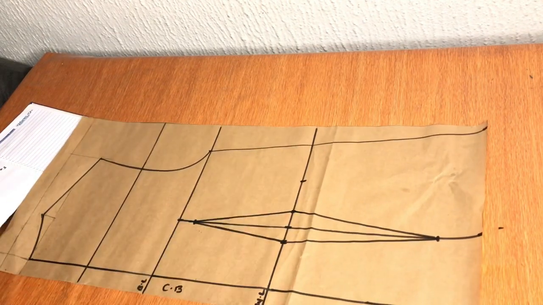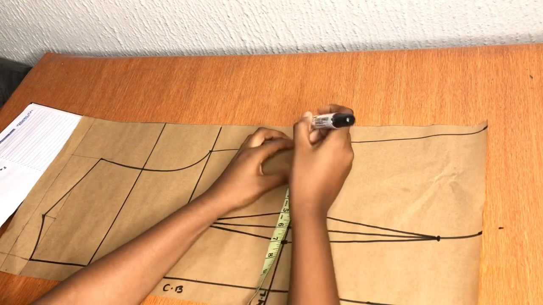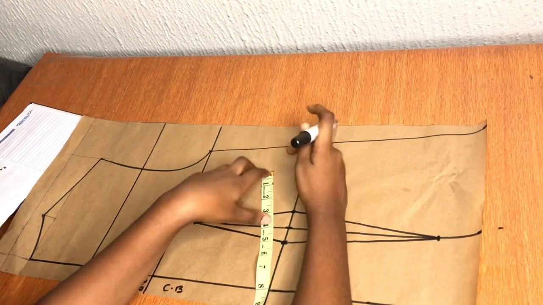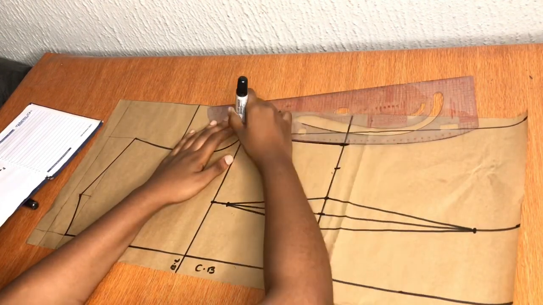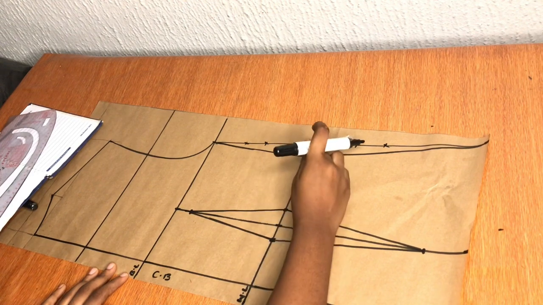Now from the side back, I'm going to be marking my dart amount just like I did for the front. So I'll be marking 0.9 inches inwards, like so. Now I'm just connecting the lines together, and that is going to be my new waistline.